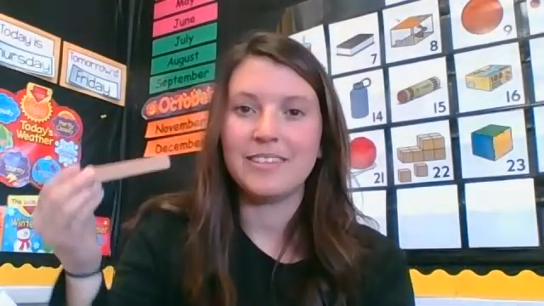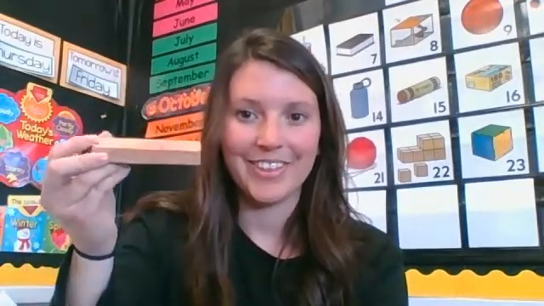Good job. Can you think of anything in your house or that you've seen before that's the shape of a rectangular prism? I was thinking of Charlie and the Chocolate Factory, and this kind of looks like a chocolate bar. Do you think? Awesome.